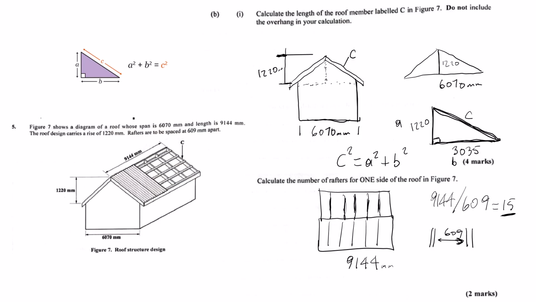Well, you've got a right-angle triangle, the vertical rise of the roof. That was 1,220 millimeters. Right, that forms one side. And half of the horizontal span. The span was 770 millimeters, so half is 385 millimeters. Exactly. 385 millimeters forms the other side, B. The rafter itself is the long side, the hypotenuse C, opposite the right angle.